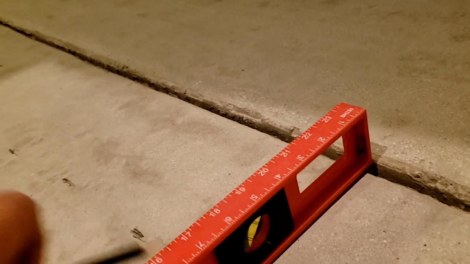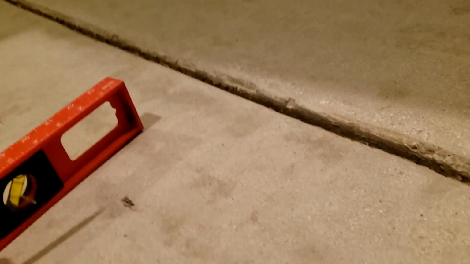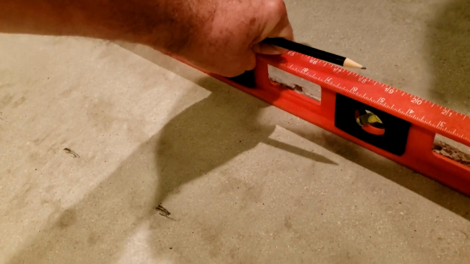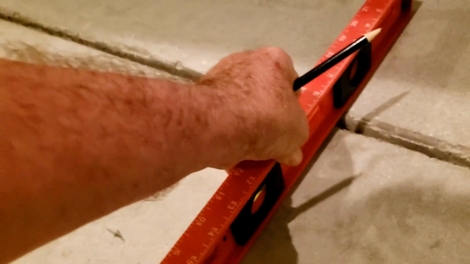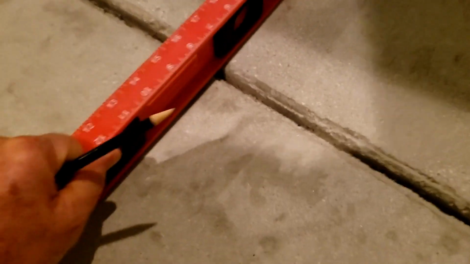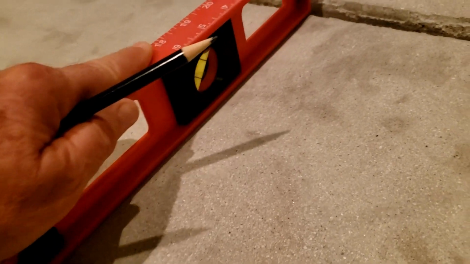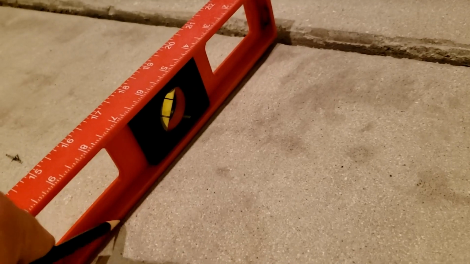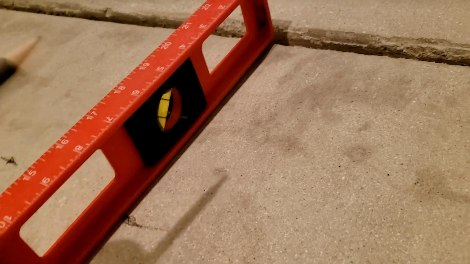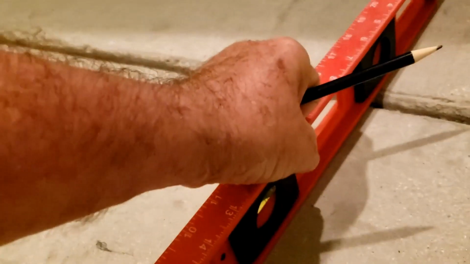Now, this one's a little farther out, which is okay. We'll just go roughly 4 inches. And you can see the drop there, how it's getting deeper in this spot. It's not bad there. It's not bad back here, but right up against where the two slabs meet, there's an inconsistency. And this one is right here. Okay, 4 inches over, do it again.